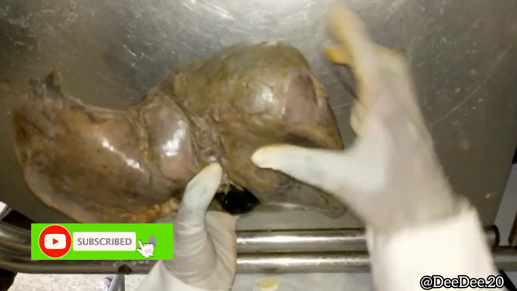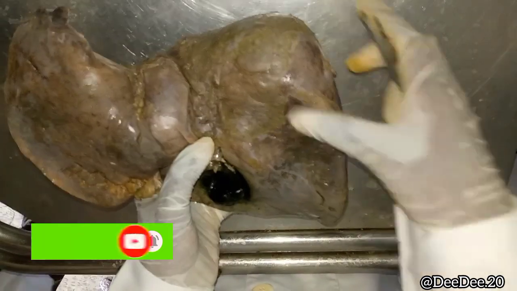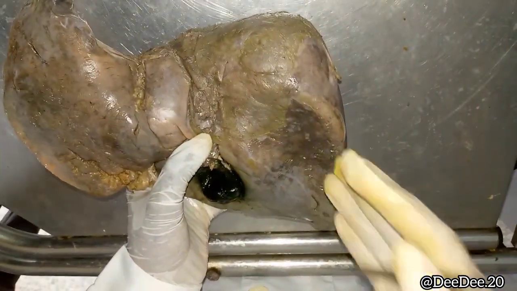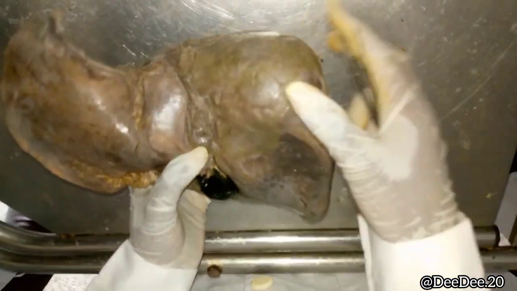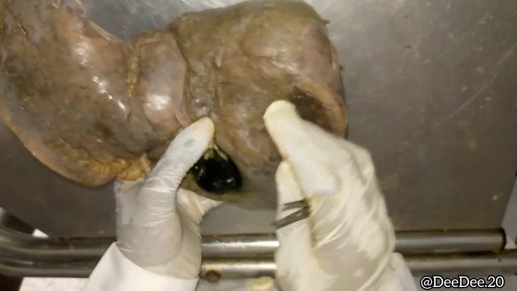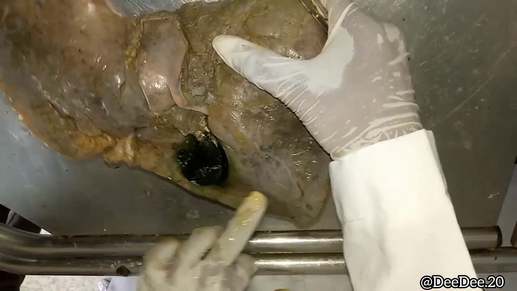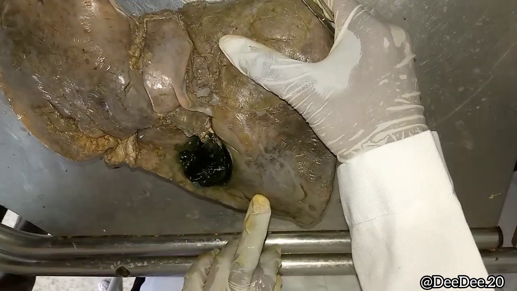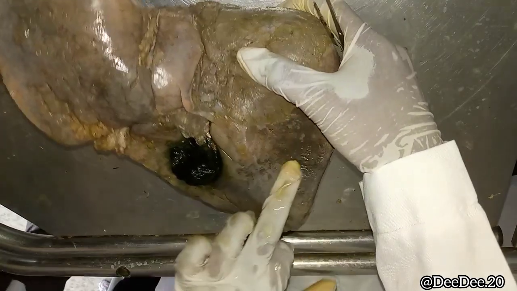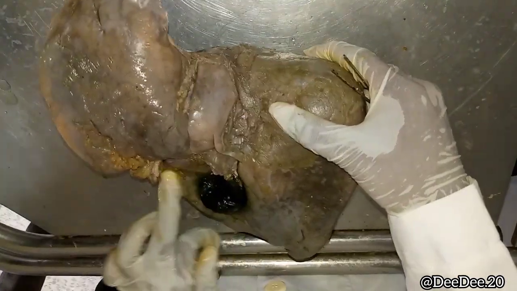Then on the right lobe, we have this area here, and this is our renal impression. We can see it's well defined, and this area can be painted. However, if this area is painted and we have been able to identify that this is the right lobe, this right here is our renal impression for the right kidney. Then below the renal impression is our colic impression for the hepatic flexure, or the right colic flexure. So this is our colic impression, renal impression, gastric impression, esophageal impression, and duodenal impression.